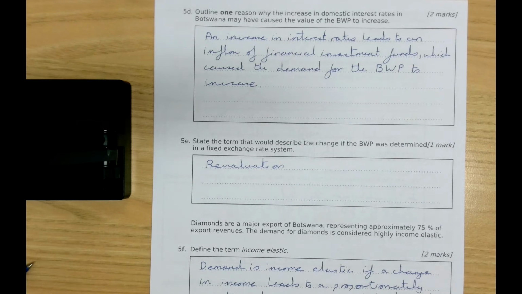Now, state the term that would describe the change in BWP if the BWP was determined in a fixed exchange rate. I've already said that, sorry, revaluation. Okay, now, I don't know why I've left this in, but it doesn't matter.